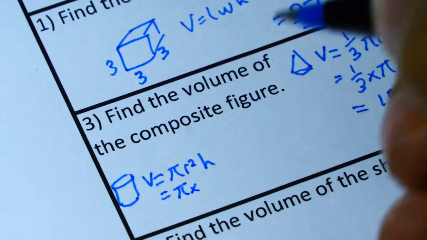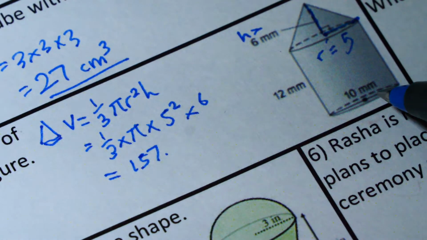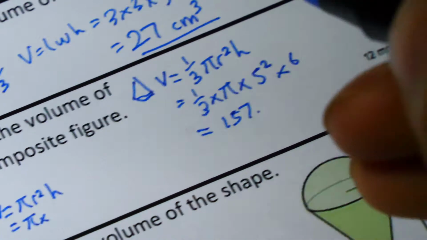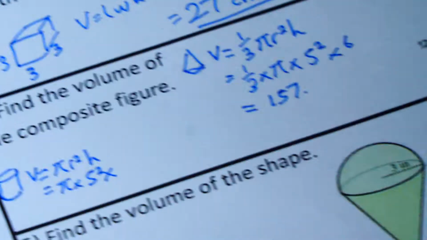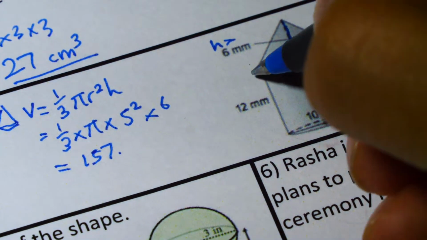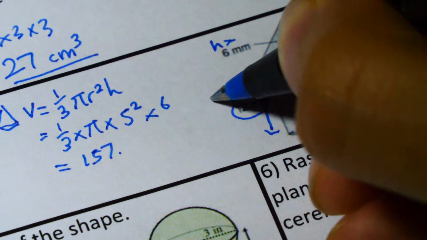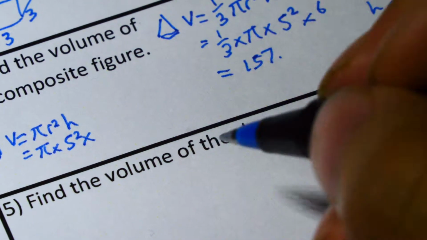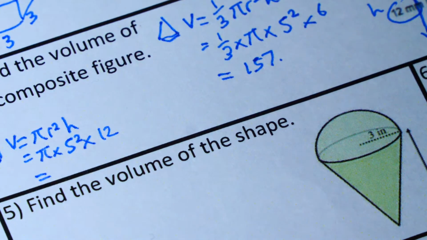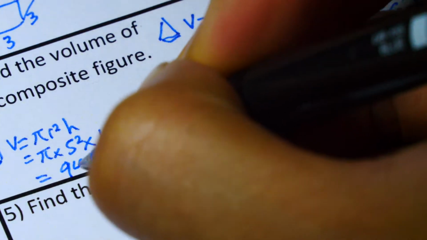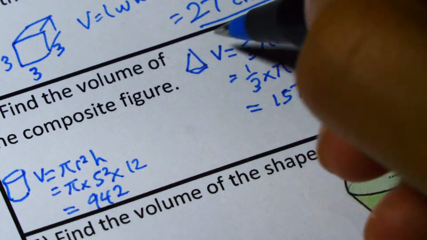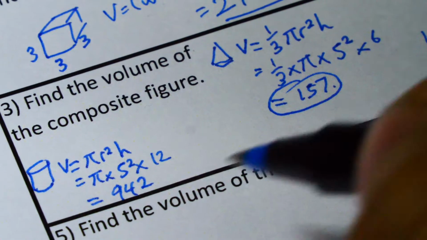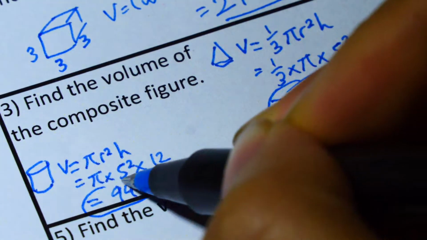Pi r squared h equals pi times the radius of this cylinder, which is still 5. Pi times 5 squared times the height. The height of the cylinder is 12, so times by 12 equals 942. Okay, so we have the volume of this cone is 157 and the volume of this cylinder is 942.